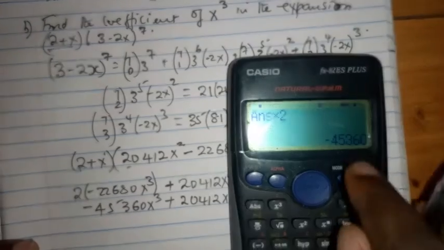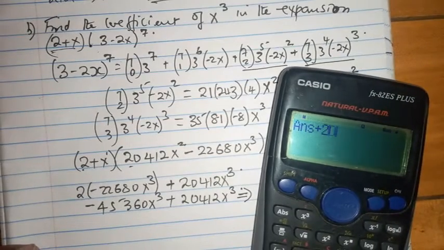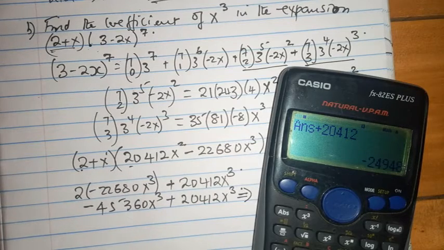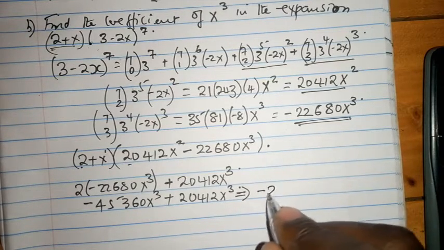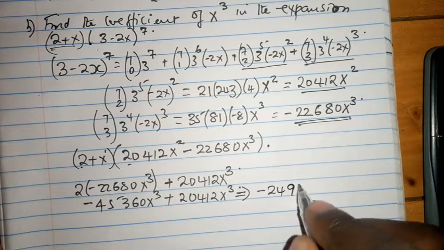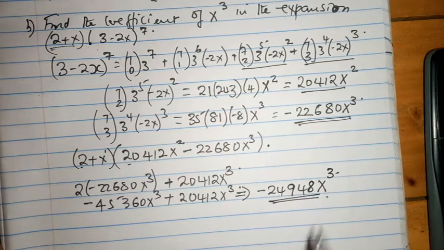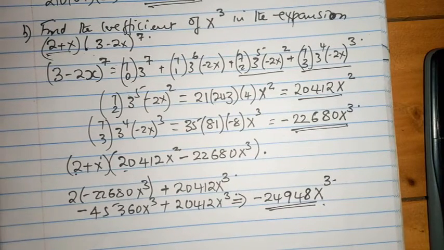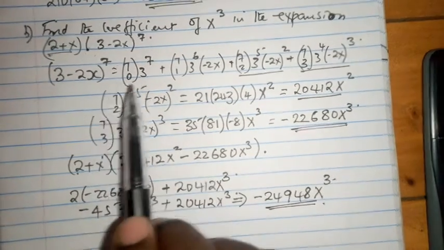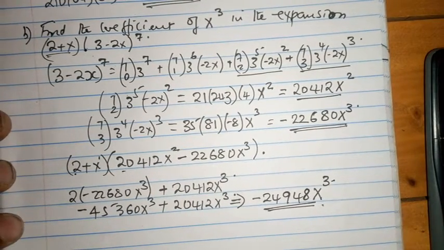And you're going to have this one now plus 20412, which gives us minus 24948. We're going to have minus 24948x cubed together. That is now the coefficient of x cubed in this particular expansion in part B. Yes, it is quite a serious question.